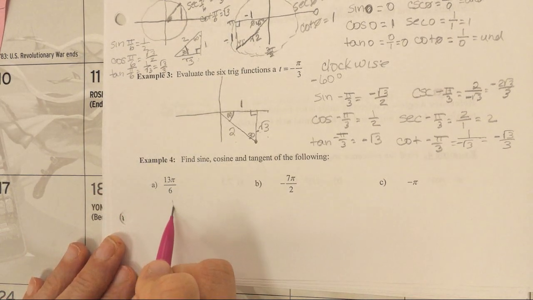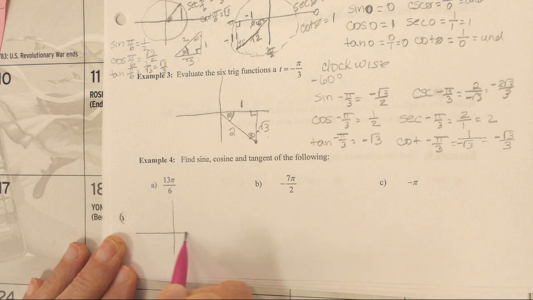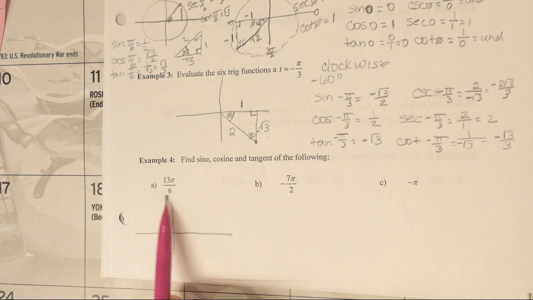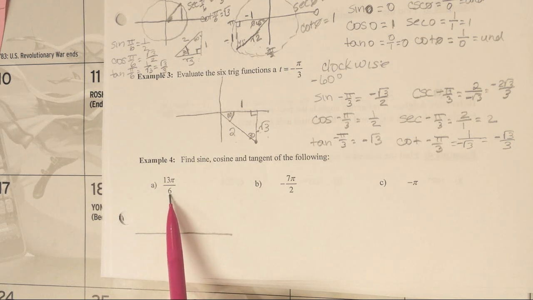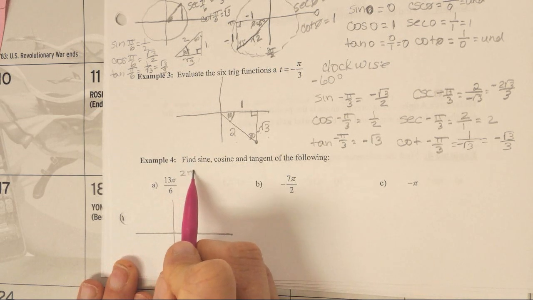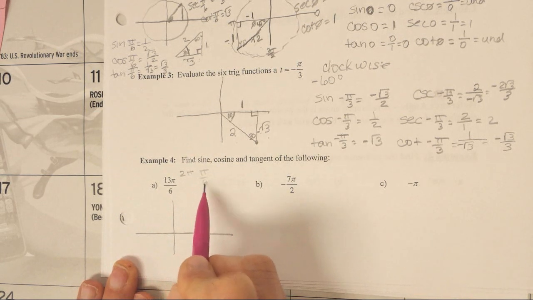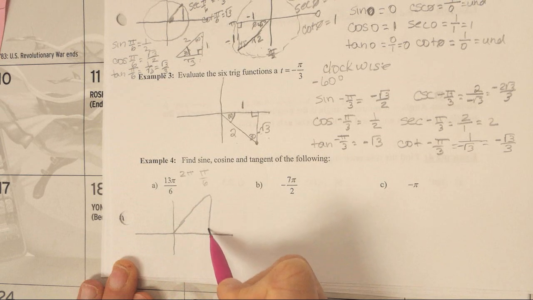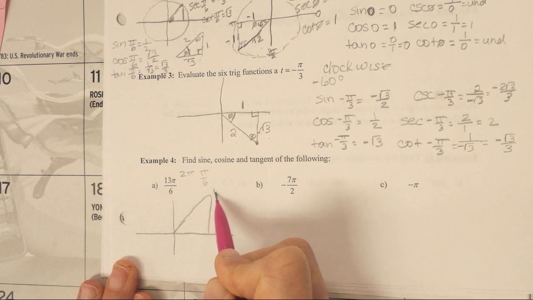(13 pi over 6). So first of all, 13 pi over 6, if I were to write this as a mixed number, what would that be? Well, it's more than 2 pi. So this is 2 pi, and then another pi over 6. So 2 pi is completely around, and then I need to go another pi over 6. So this is where that is.